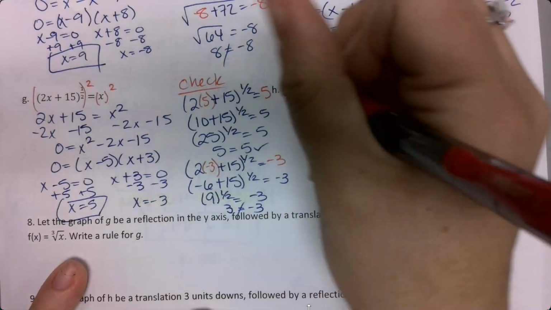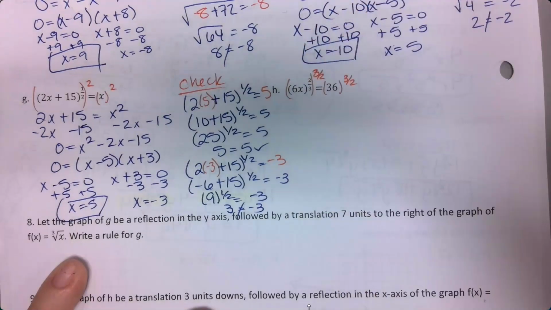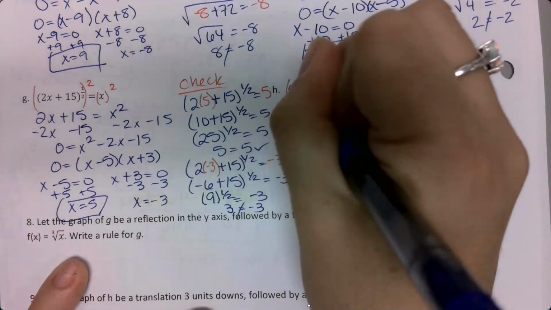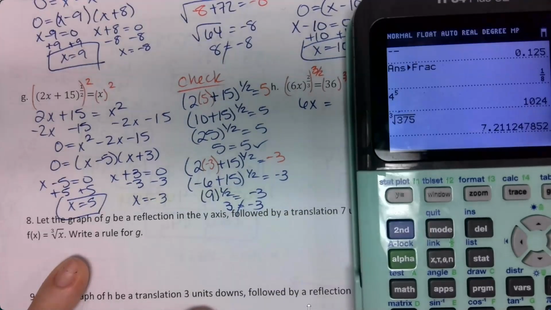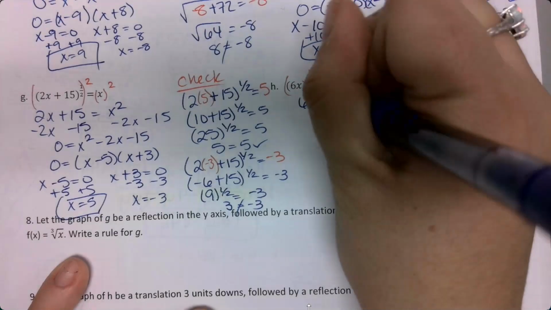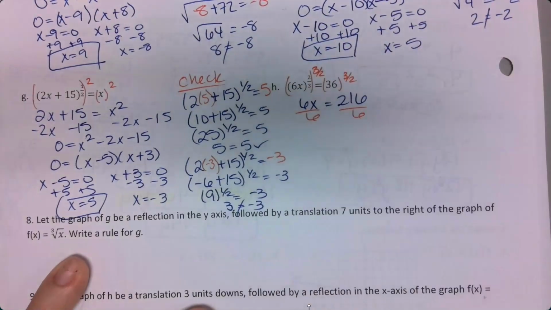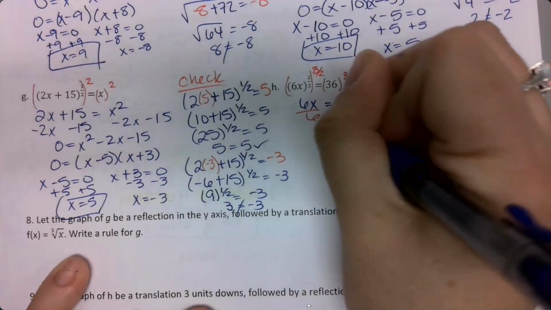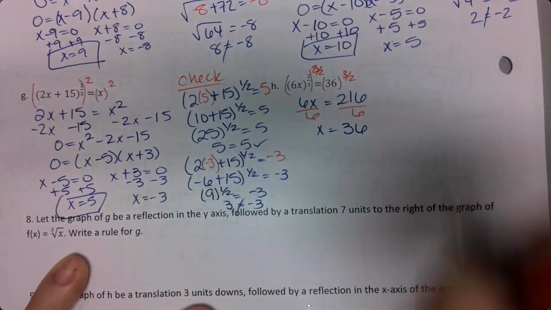Part H, I'm going to raise it to the reciprocal exponent, so 3/2. On the left side, that gets me 6x. On the right side, 36 to the 3/2 I can type into my calculator, which gives me 216. I want to go ahead and divide both sides by 6, which gets me 36. I just need to go ahead and check my answer.